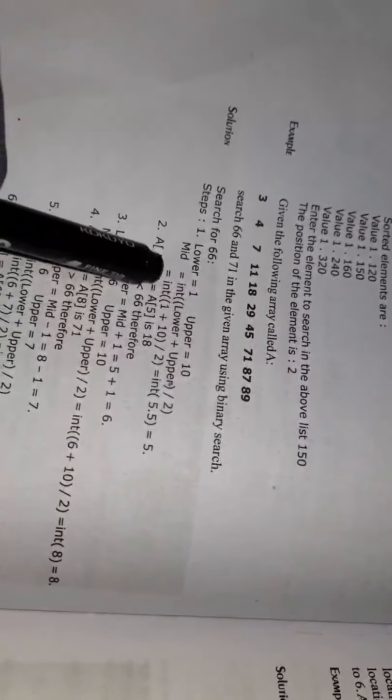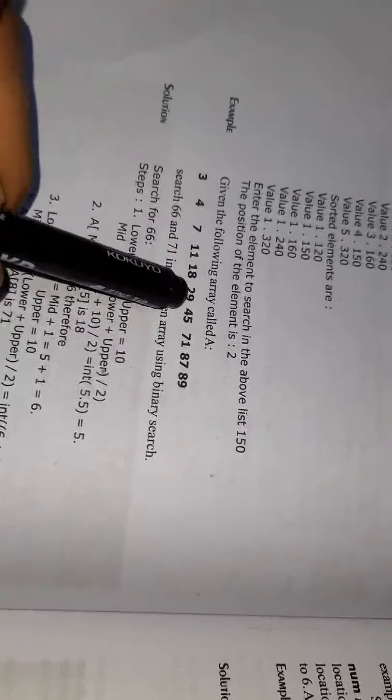So in step 2, you get the mid value as 18. Now this 18 will be compared with the number 66. 18 is less than 66. So this is the mid value, this is the left side, and this is the right side.